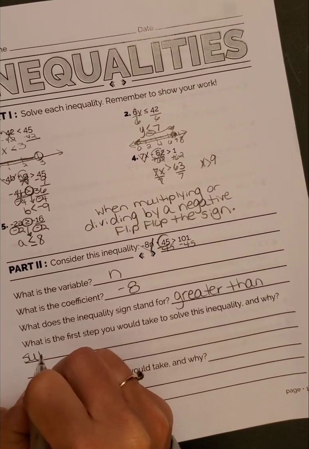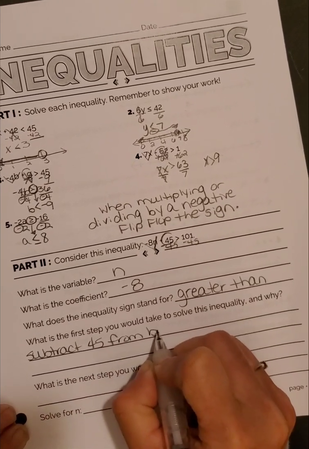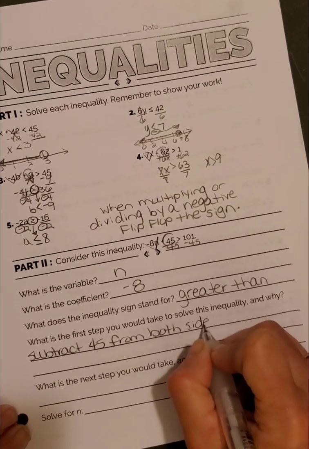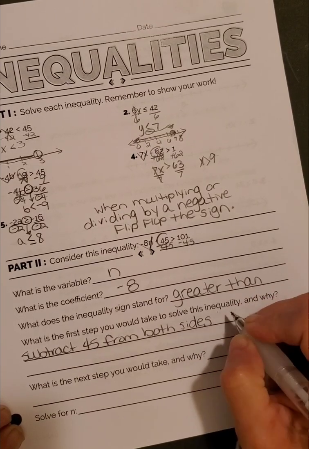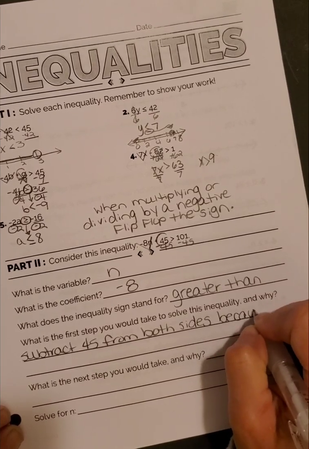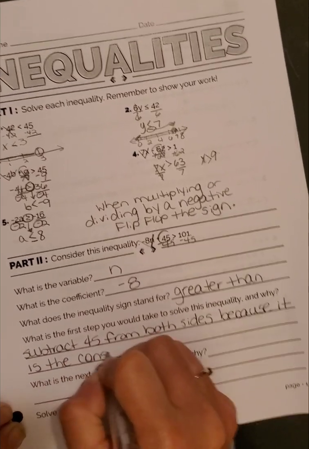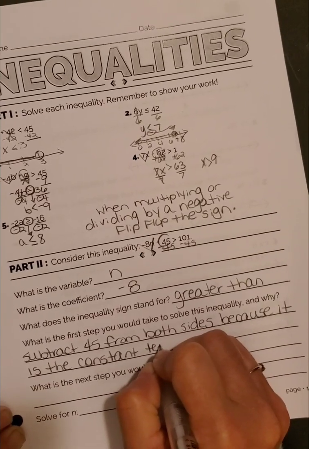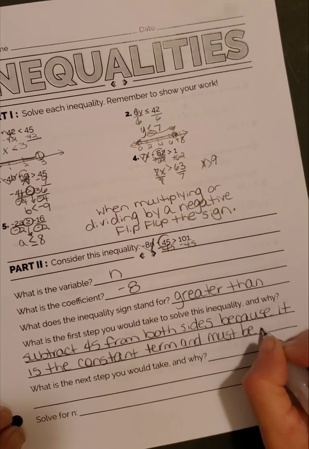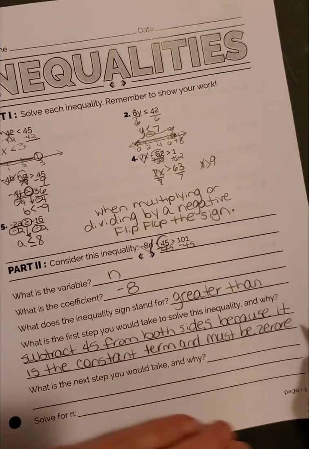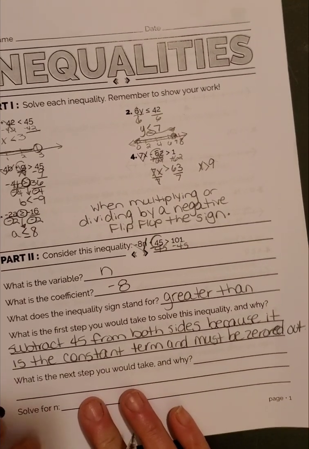So here I'm going to subtract 45 from both sides, because it is the constant term and it must be zeroed out.